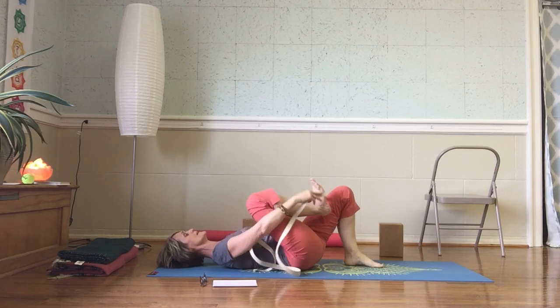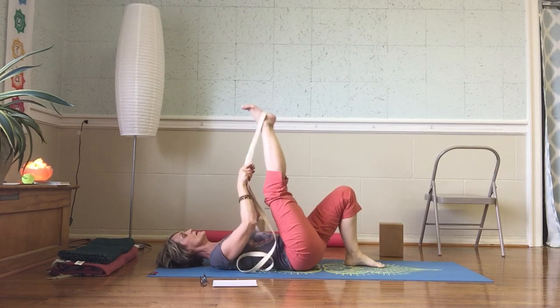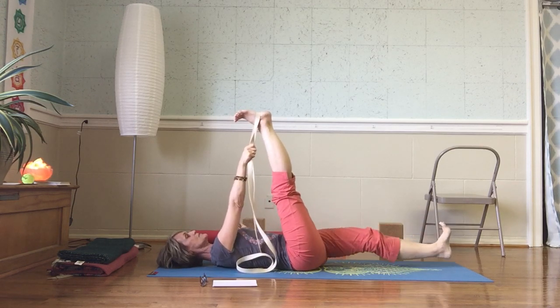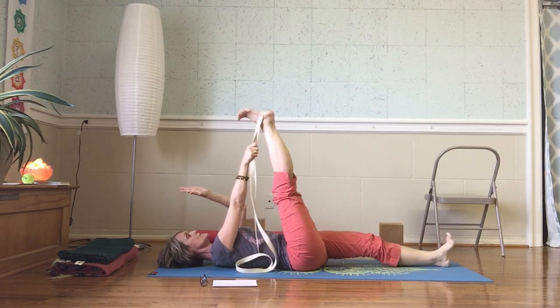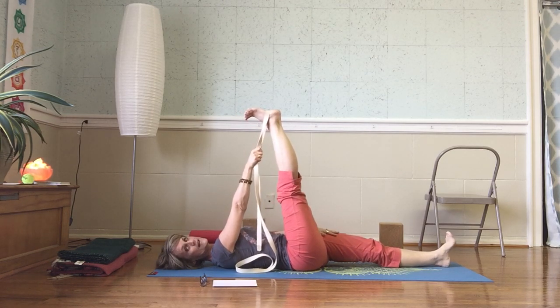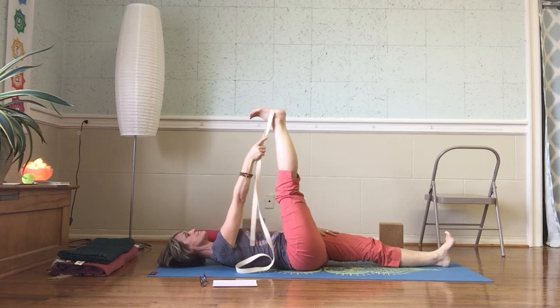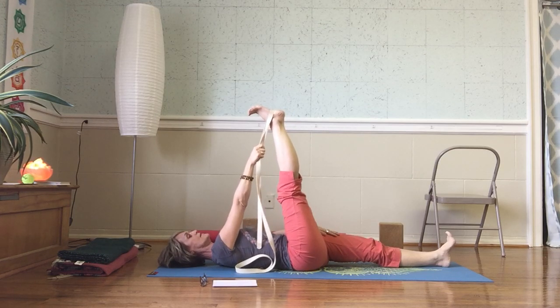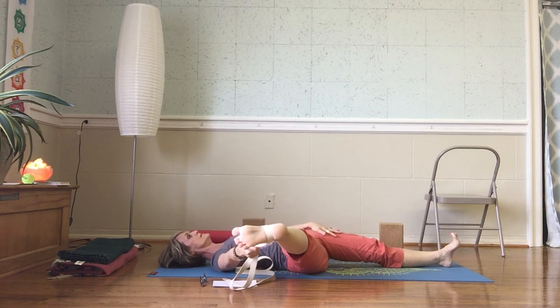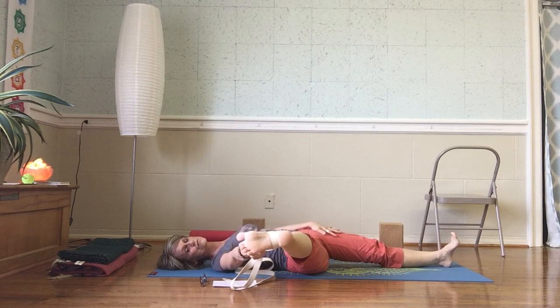Let's go back to the right leg. Put the belt around the right heel now. Hold both of the belts in your right hand and slide your left leg out to straight. Now I want you to use your left hand onto your left thigh to help hold it down. And then take a breath, and as you exhale, take your right leg to the right. Oh, yes. So now we're using the right buttocks as a fulcrum.